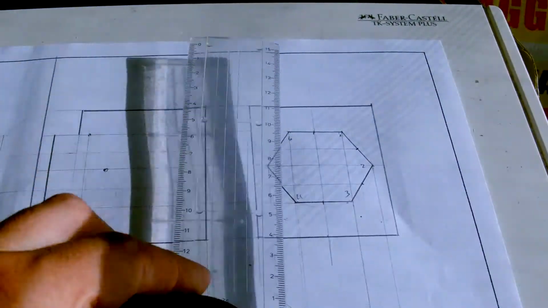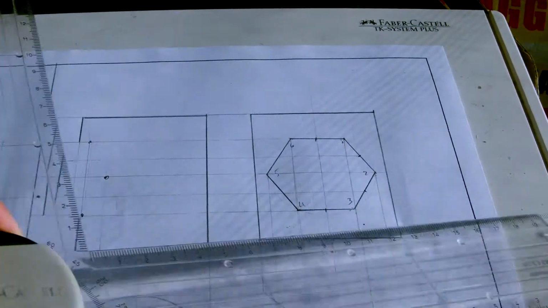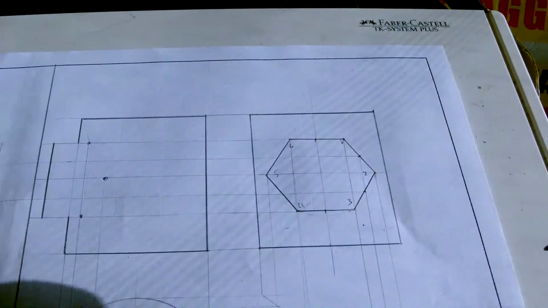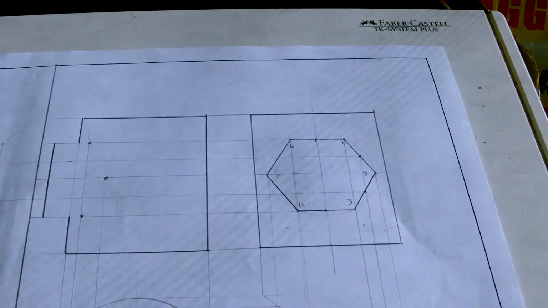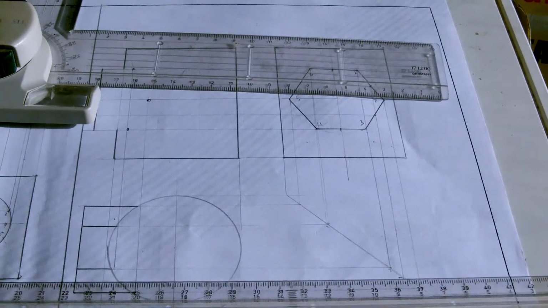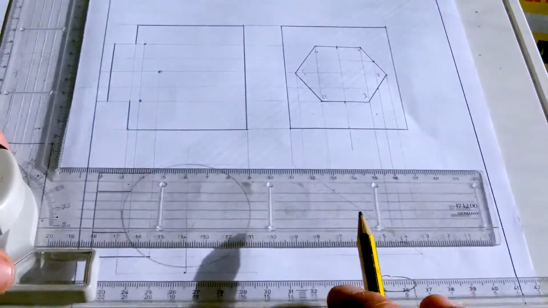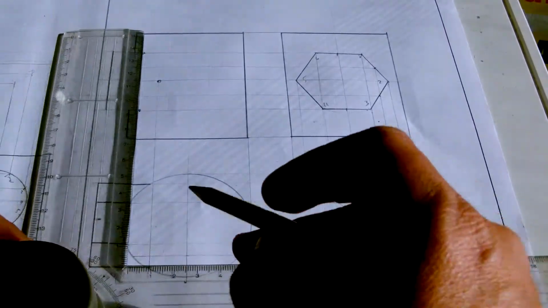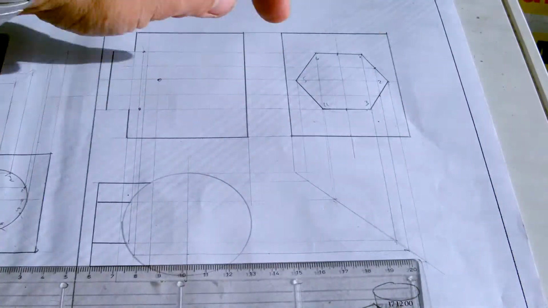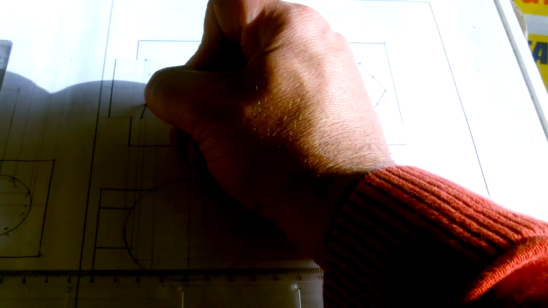So this is the point between 1 and 2, this is the point between 2 and 3, projected onto the 45 degree, onto the line of intersection, so you can't see that. Onto the line of intersection and back into the front view. So these 2 points have produced an extra point here and here, which will help me draw the curve.